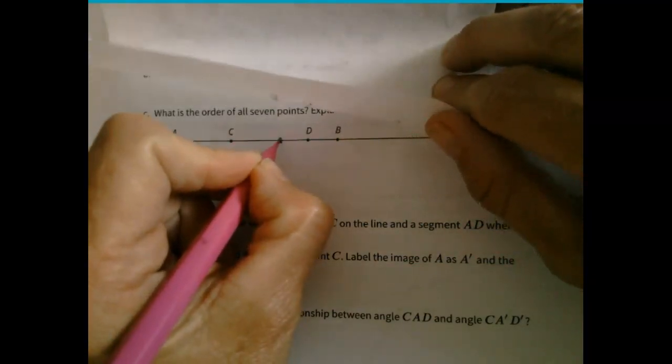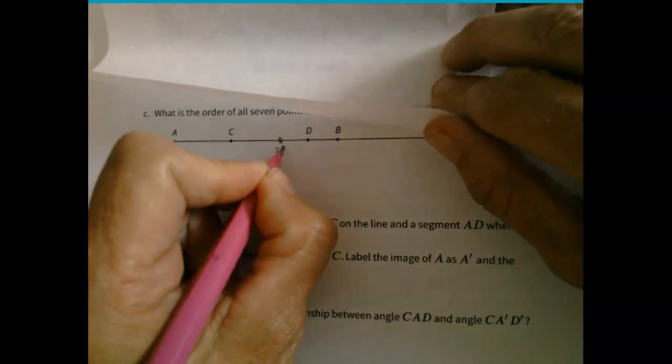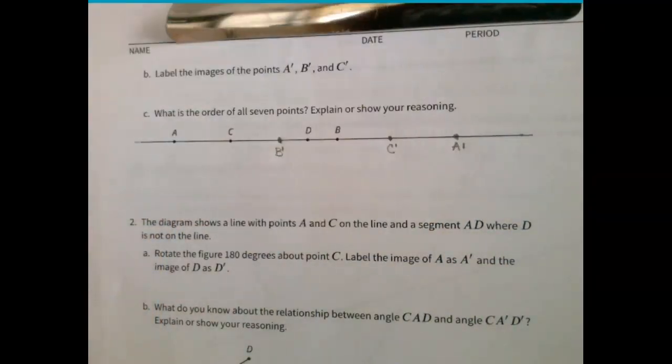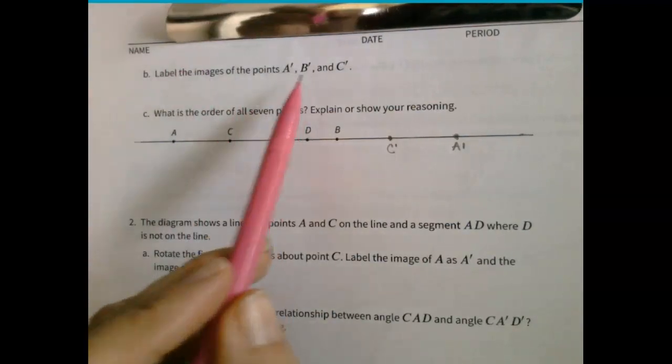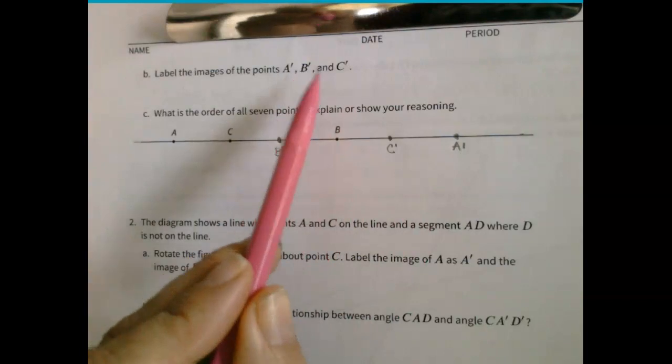So let's label our points. So I'm just going to push down a little bit there. I'm just going to lift up my paper a little bit, and I'm going to put my point there. And I'm going to say that's B prime. Okay, then right here will be C prime. And this one would be A prime. Okay. All right. Let's see, what else? Does it say anything else? Oh, we already did this. We labeled the images A prime, B prime, and C prime.